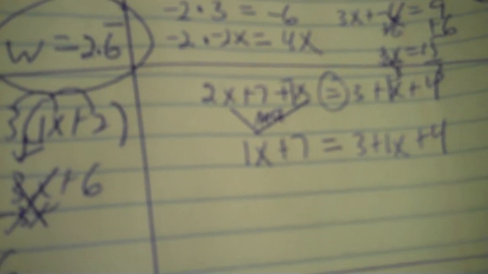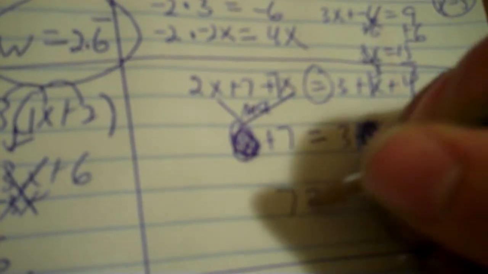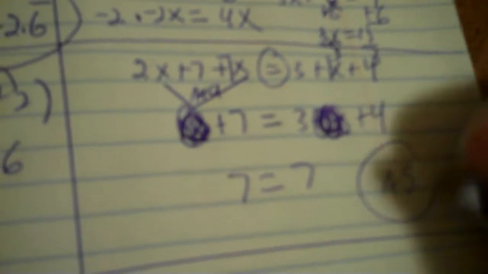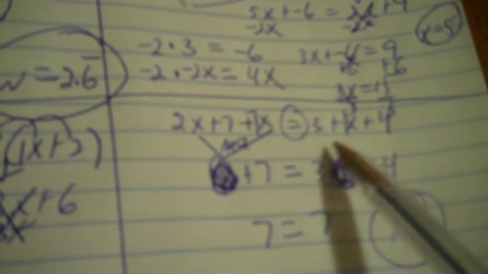Now I have x's on opposite sides, but there is not a smaller one. We get rid of the x's then, and this becomes either an all solution or a no solution. So on one side we have 7, on the other side 3 plus 4 is 7. So 7 is equal to 7, that's all solutions. That means any number I plug in for x makes this expression equal to that expression.